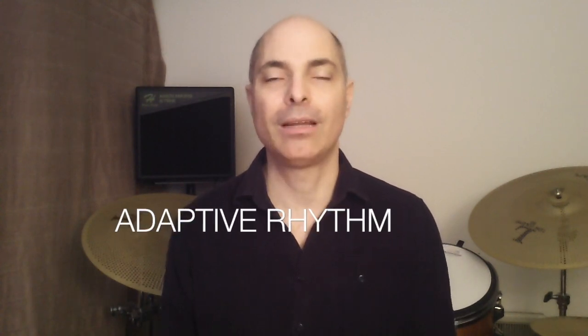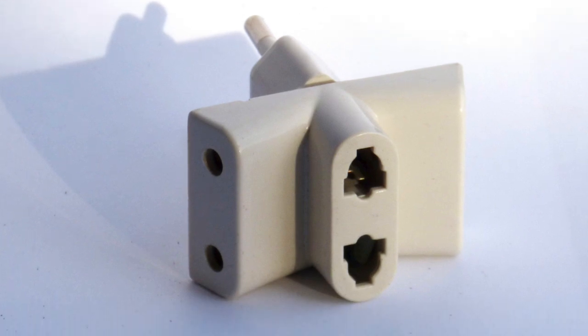In this clip we're going to look a little bit more at adaptive rhythm, and I'm going to give you some specific exercises that you can do in order to enhance your adaptive rhythm. Now, you might remember from previous videos we spoke about the concept of adaptive rhythm. Adaptive rhythm means that your brain needs to go from one number to another.